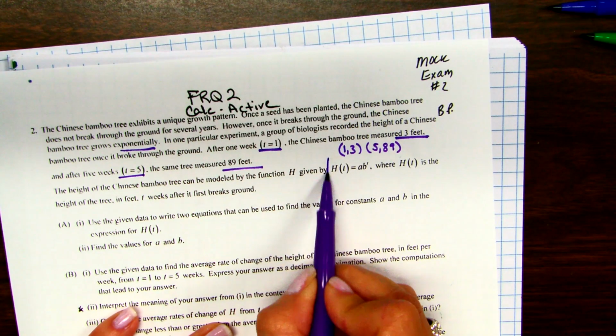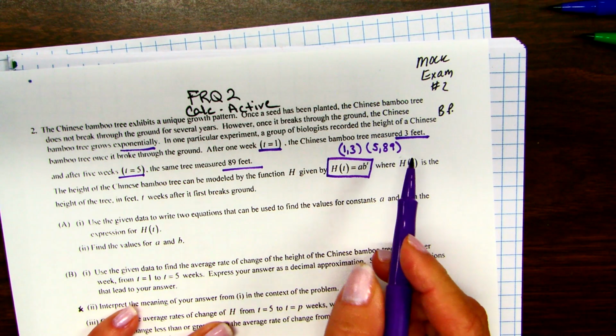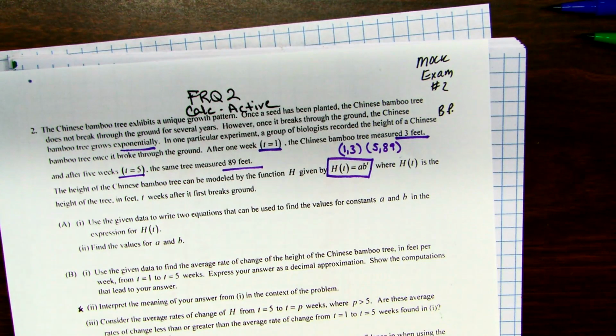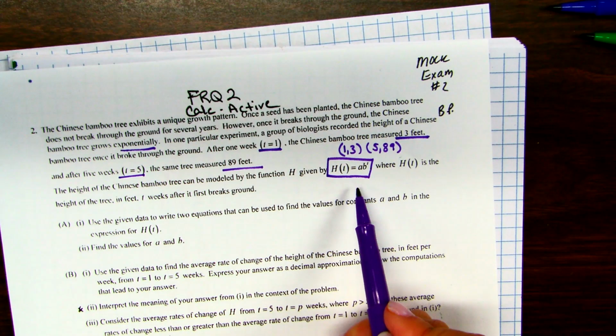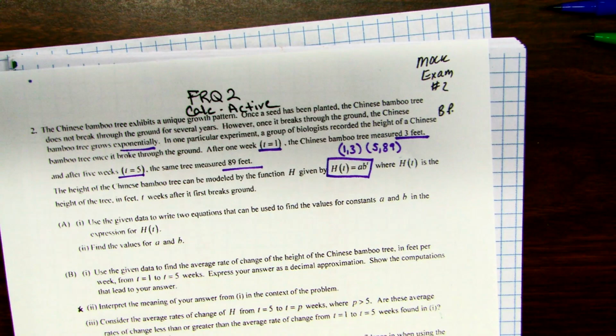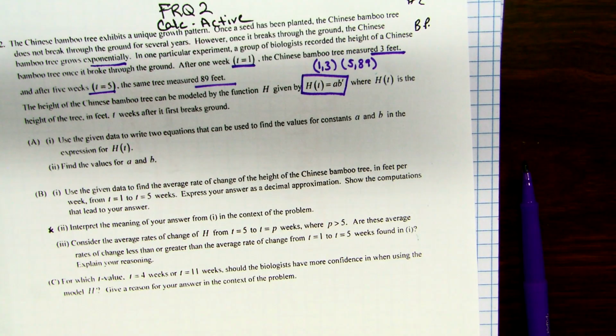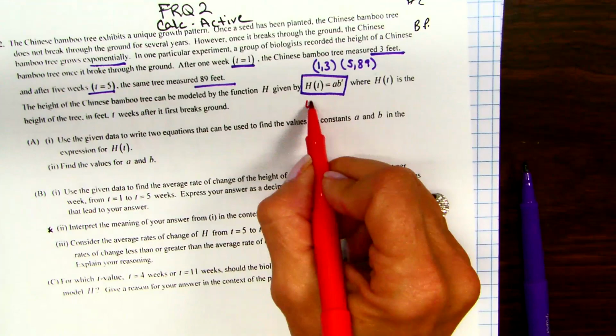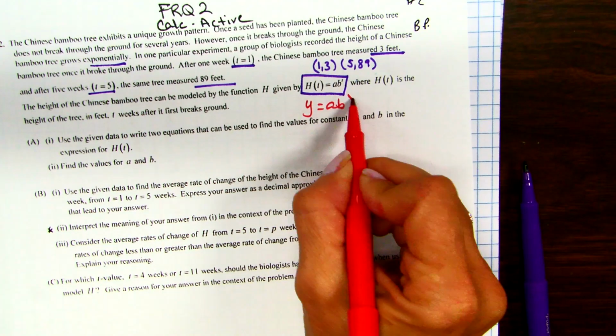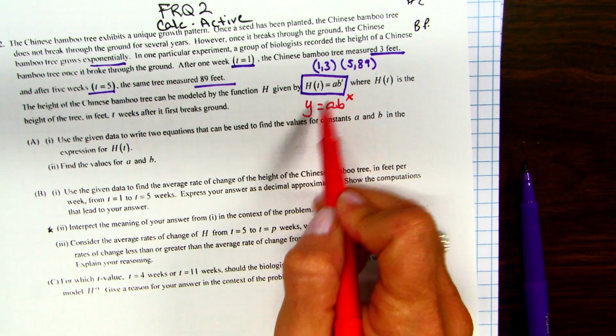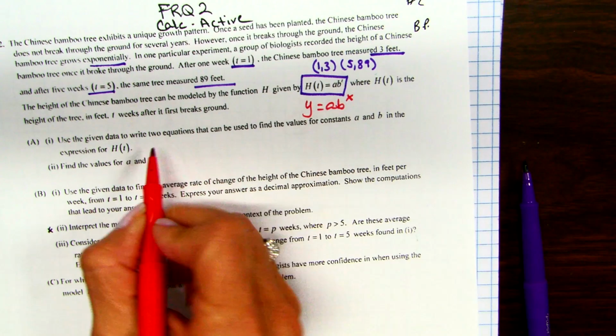It will always give you a model. They're telling us exponentially, that is the model for it. So A1 and A2, every single one of my students should get these, for sure. A1 is plug the ordered pairs into the model. That's it. This is y equals a times b to the x, right? H of t is y, t is your x. Just plug the points in.